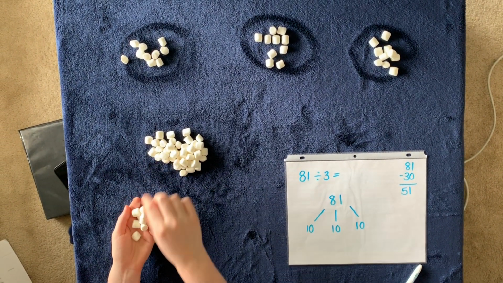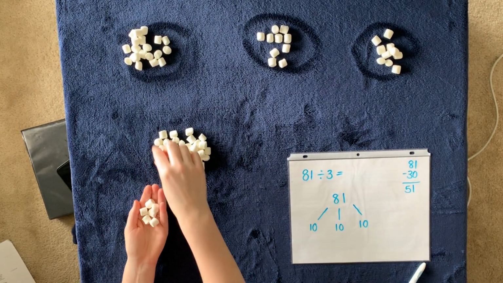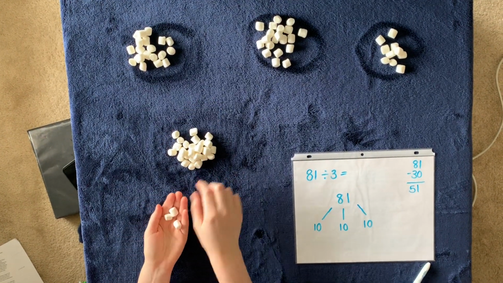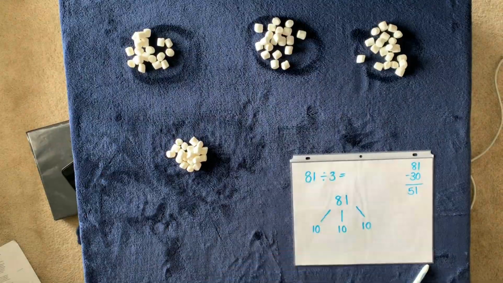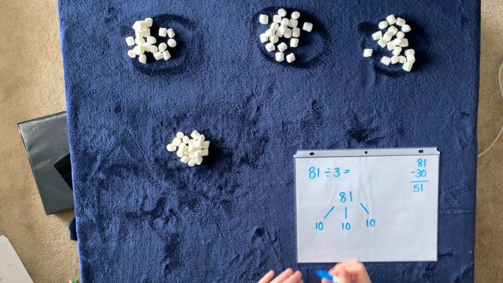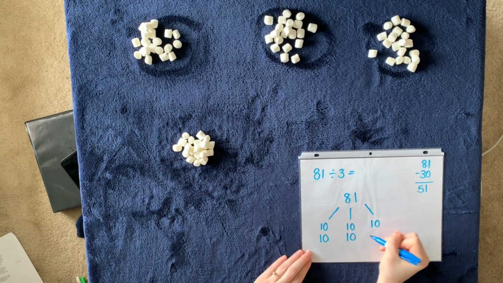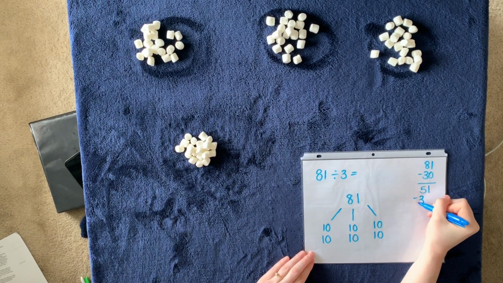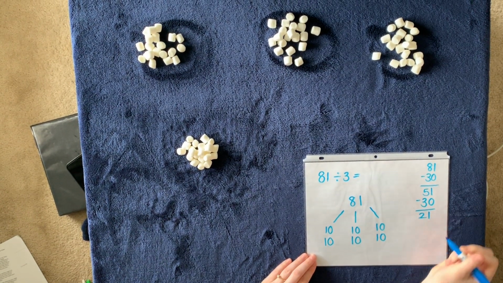So we can continue where we were at by doing the same thing again. We'll take 10, put it in the first group, 10 for the second, and we'll do 10 for the third, taking another 30 away from the large group. And we can show that we put 10 more in each group on the whiteboard, and we remove 30 more from the total, leaving us with 21 marshmallows.